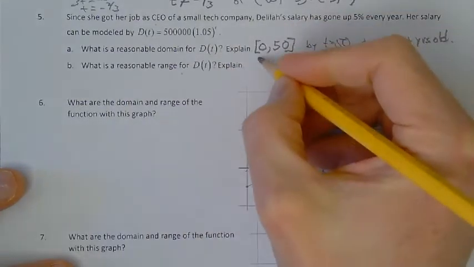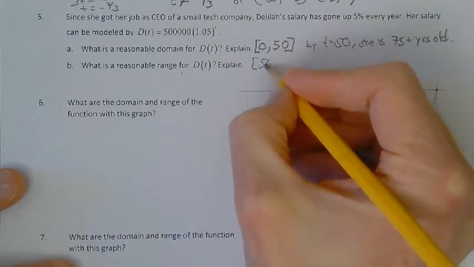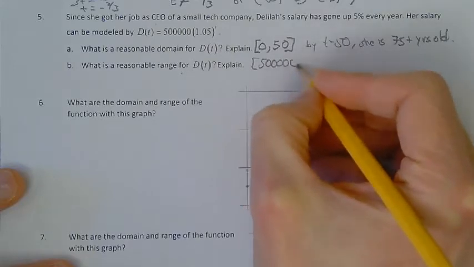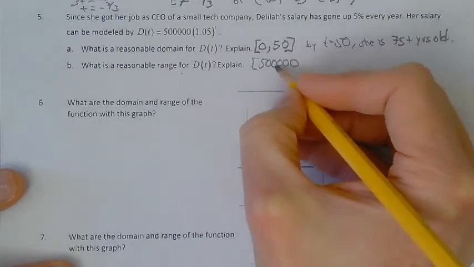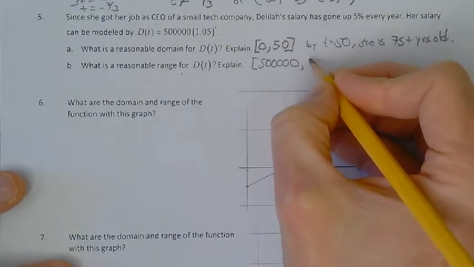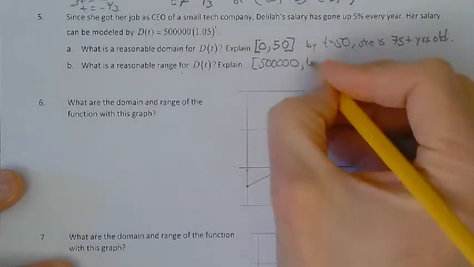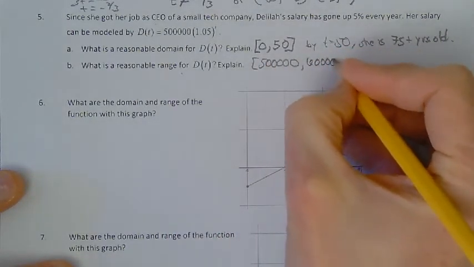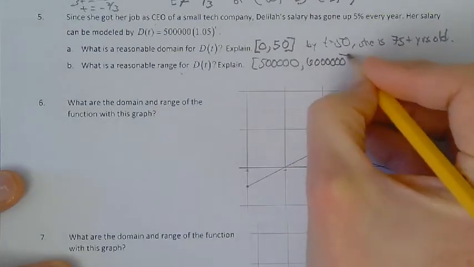So reasonable range, it's going to start at the low end at the $500,000 that she has right now and top out at, we'll say, $6 million. 1, 2, 3, 4, 5, 6.